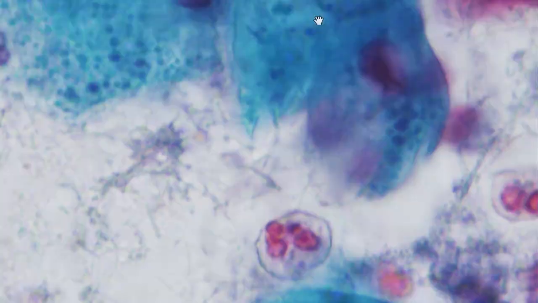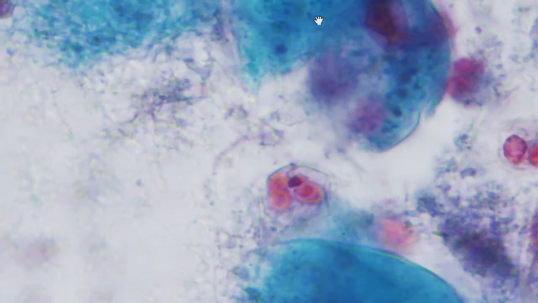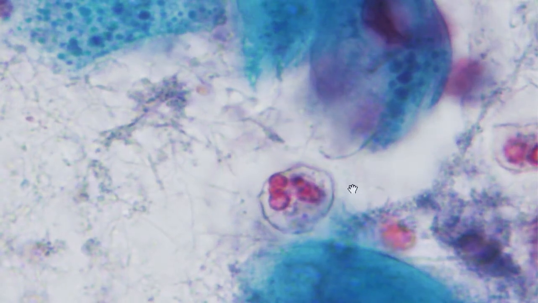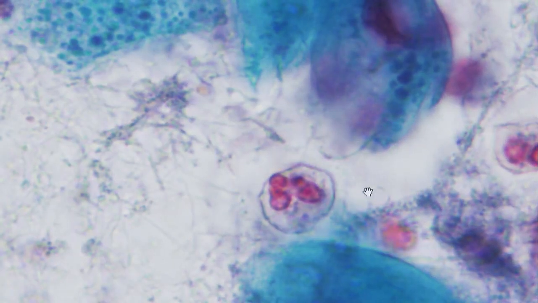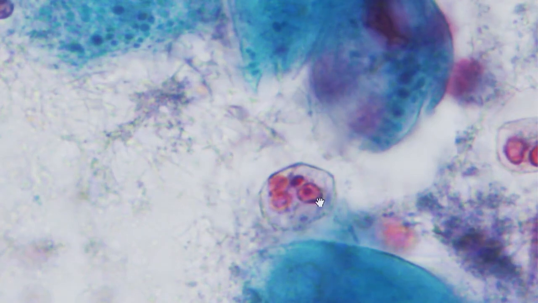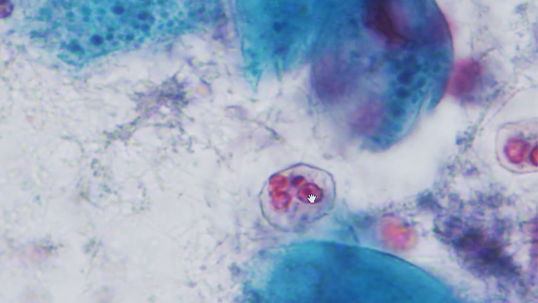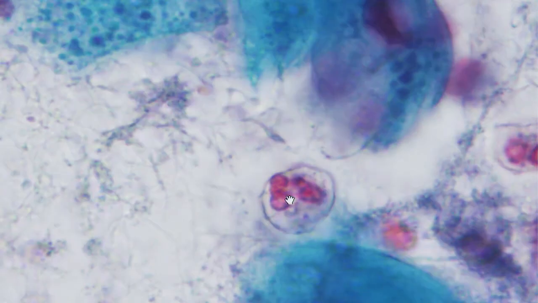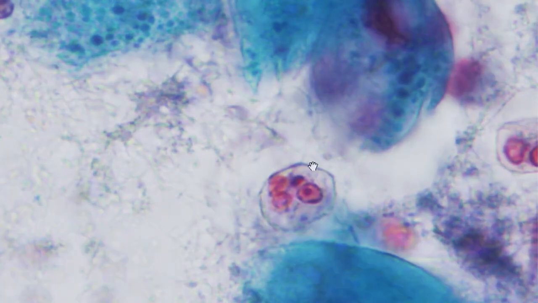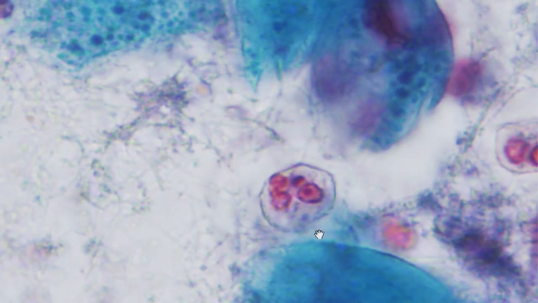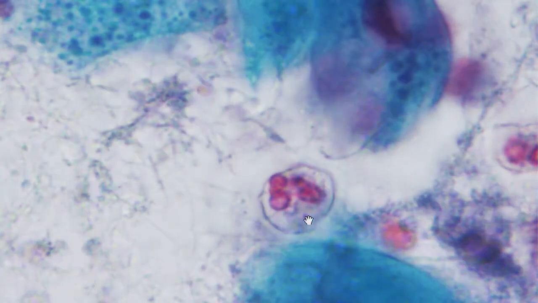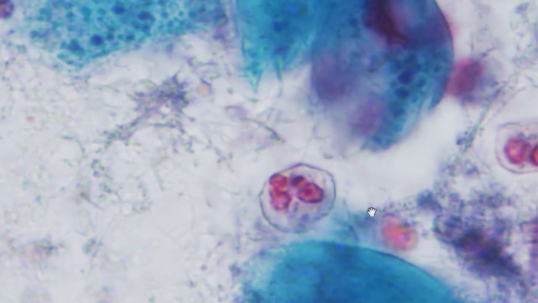Let's have a look at this. What's this here? Well, this is interesting. So this is a scraping from between the teeth of someone who's got periodontal disease. Well, this looks like an Entamoeba nucleus, doesn't it? It's got uneven peripheral chromatin and a central karyosome off to one side. And here's another one, but these are funny sort of almost sausage shapes. They're not perfectly round. And look, the edge of this cyst isn't perfectly symmetrical, and there's a bit here where it's kind of not even got a cyst wall. So that's a funny looking Entamoeba, isn't it?